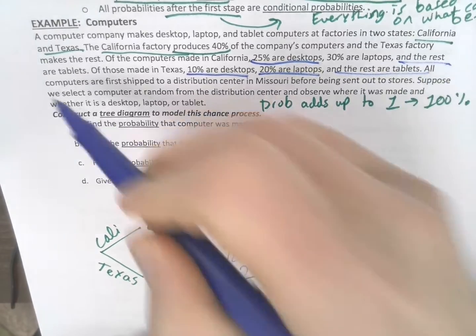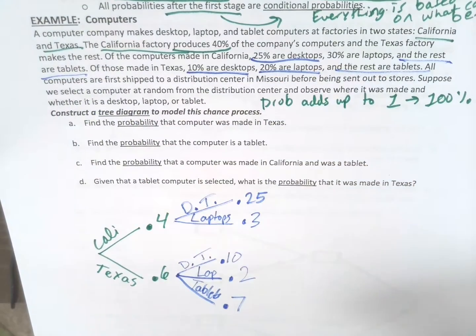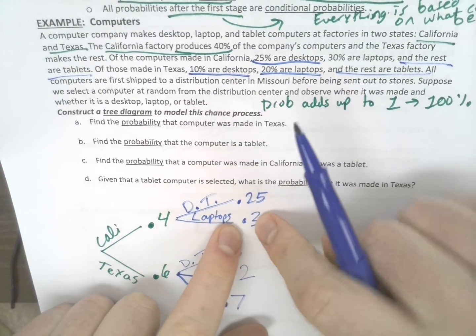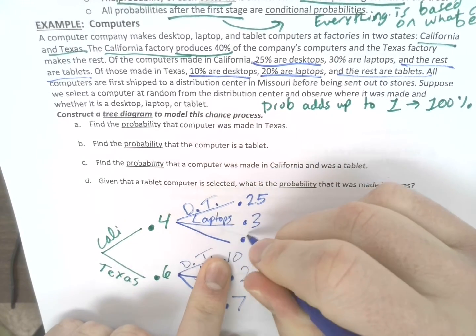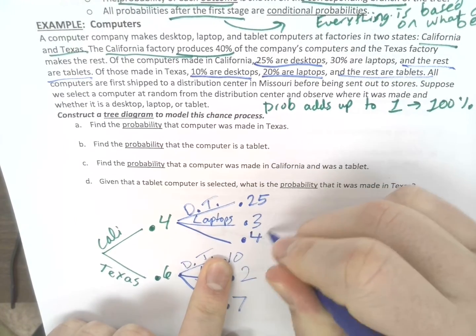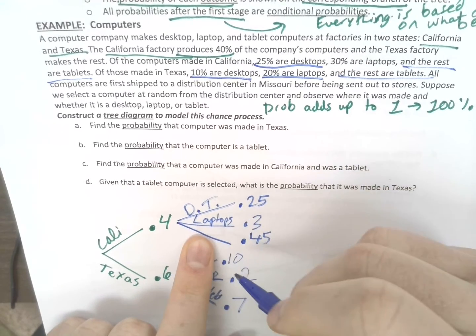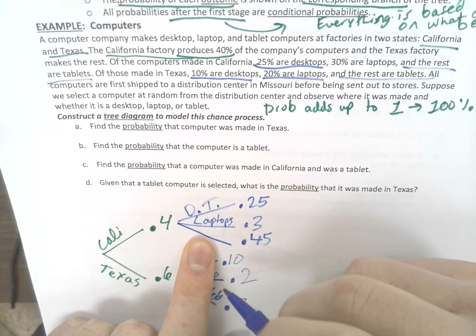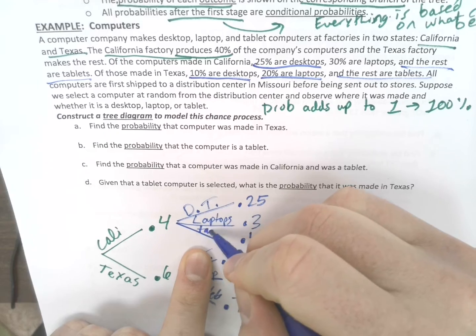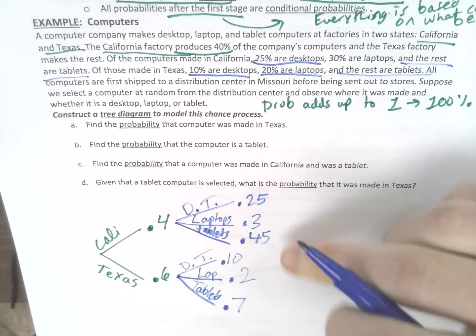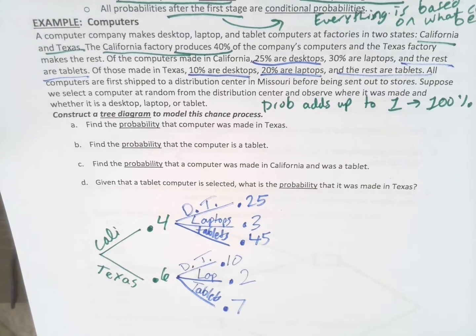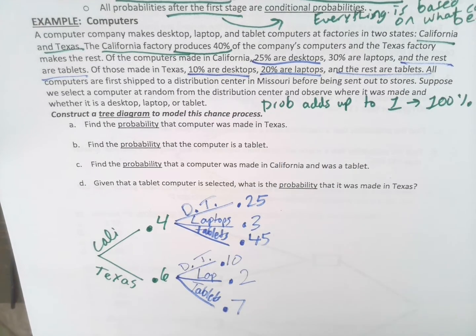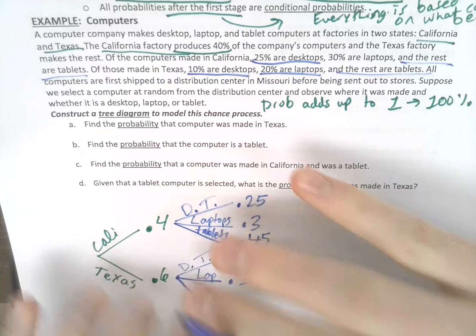And the rest are tablets. So that would be 55%. That must mean that this last bit is going to be 45% for tablets. And of course, that plus that plus that adds up to be 1. So now, we've got our tree here.